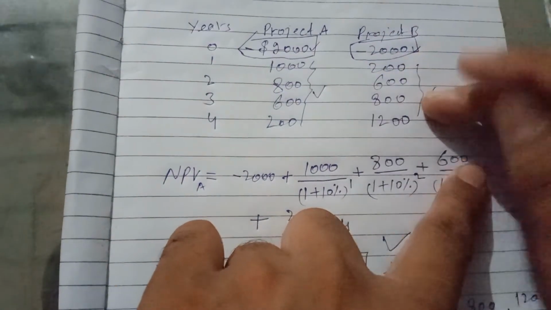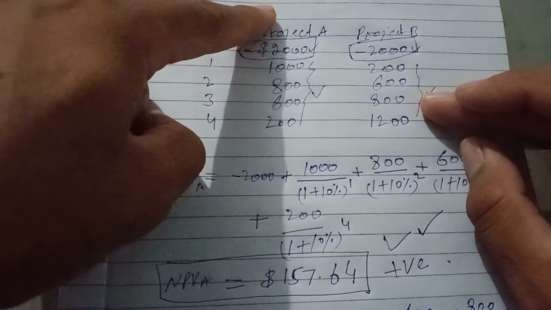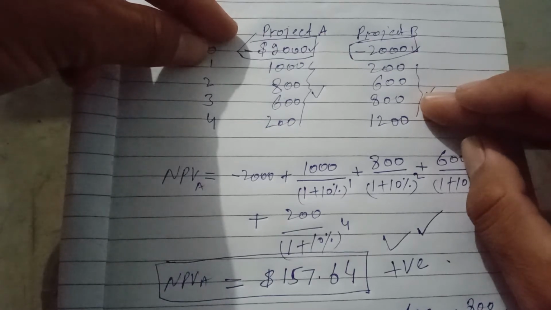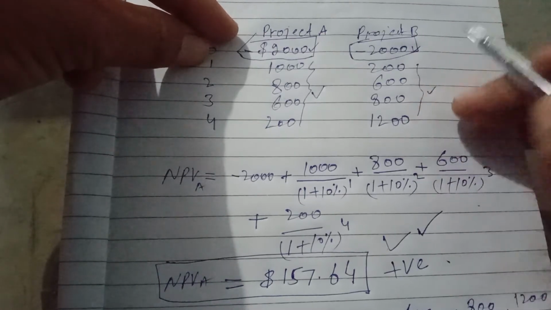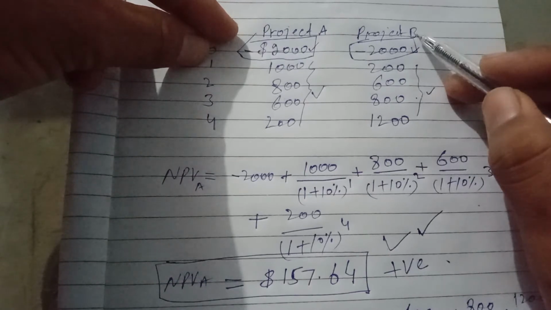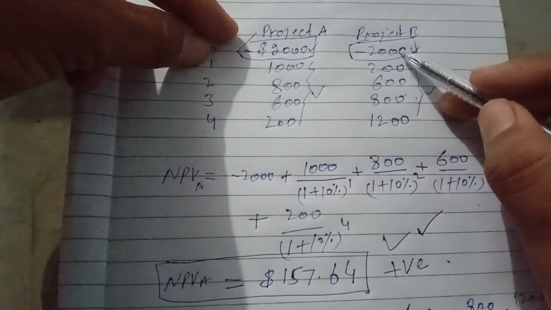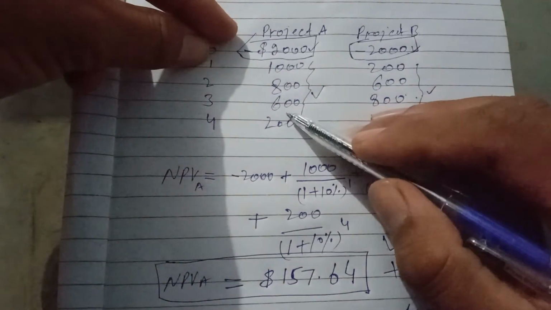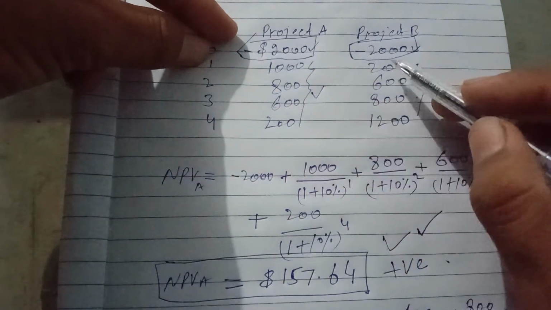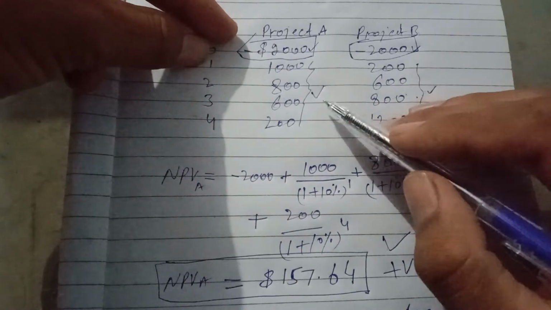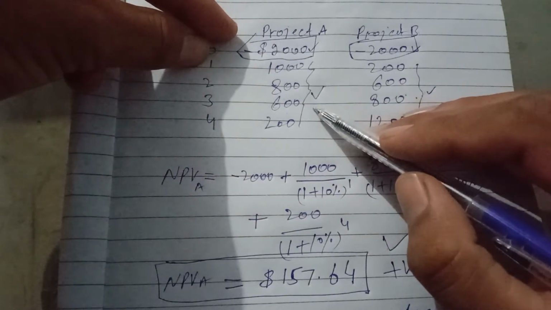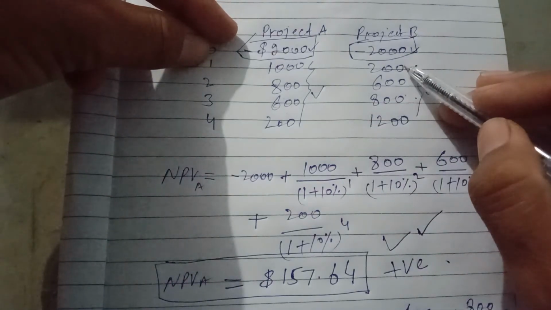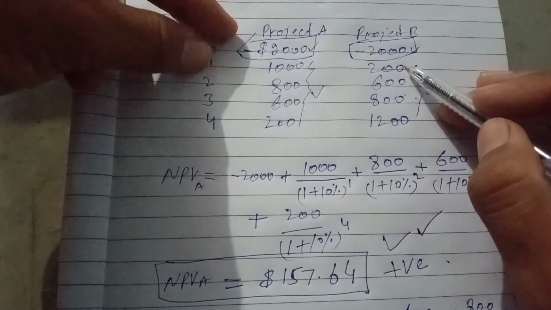This is inflow. Inflow of project A is greater than outflow. It's an accepted project, and inflow of project B is greater than outflow, so project B is acceptable. But inflow of project A is greater than inflow of project B. So in this regard, we will consider project A rather than project B according to net present value.